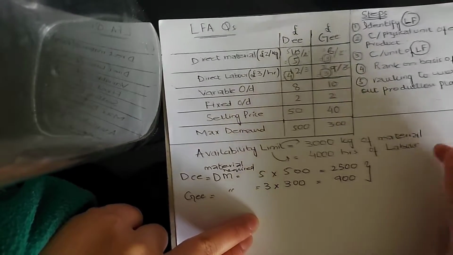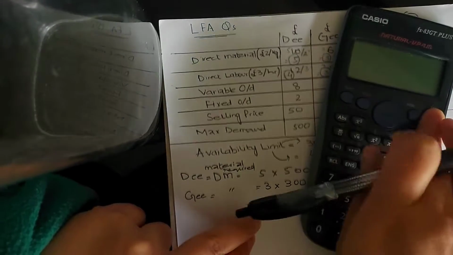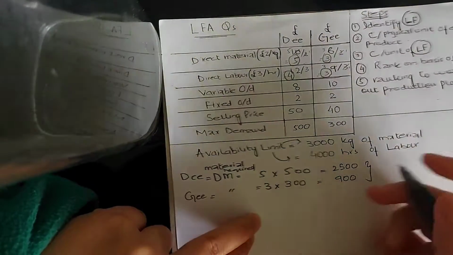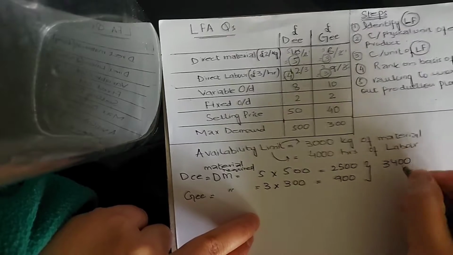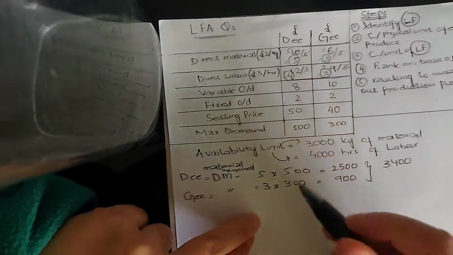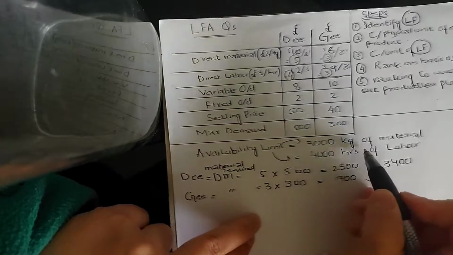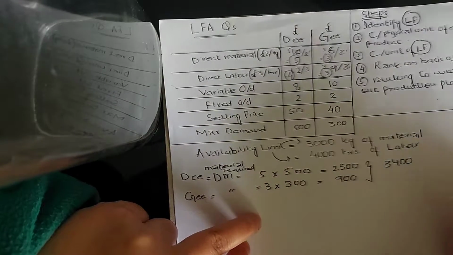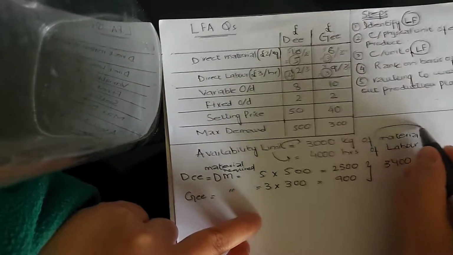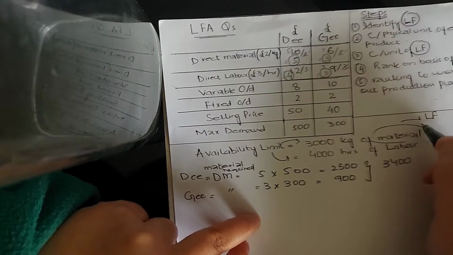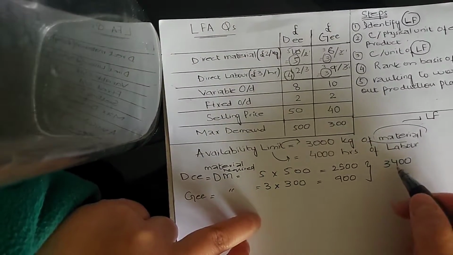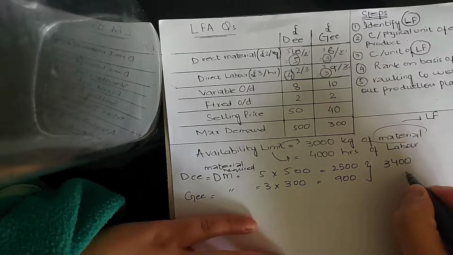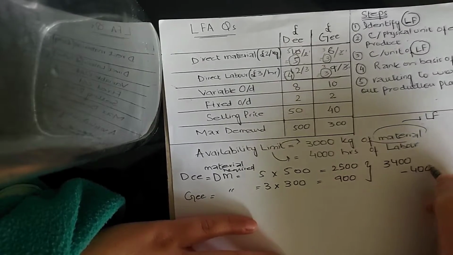Now as we know, we calculate the sum, it's always better to calculate the sum, 2500 plus 900, and it gives us 3400. So the total amount that they require is 3400, and we can see the amount available to us is 3000 kg. What it says is that our material is actually a limiting factor, because we need 3400, whereas we have only 3000. Which leaves us with a minus 400 that we don't have.